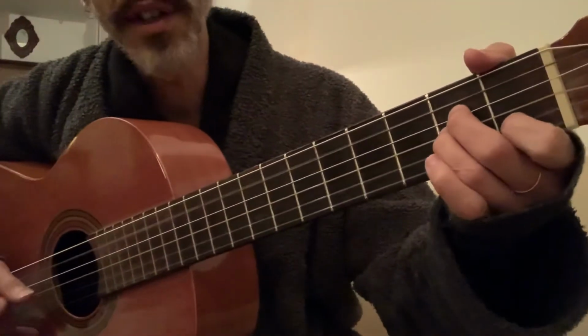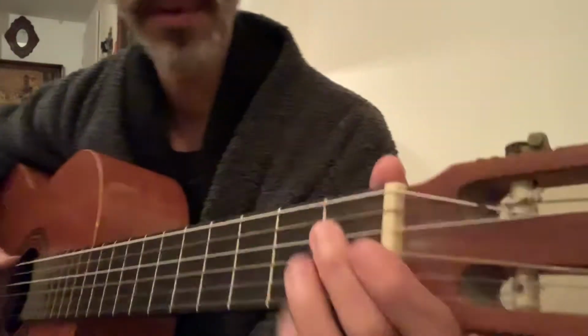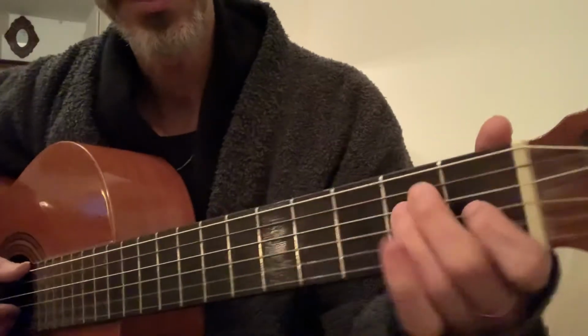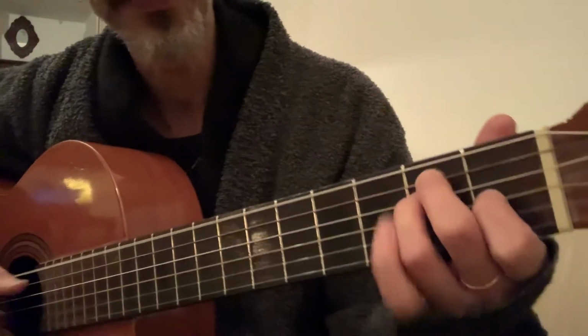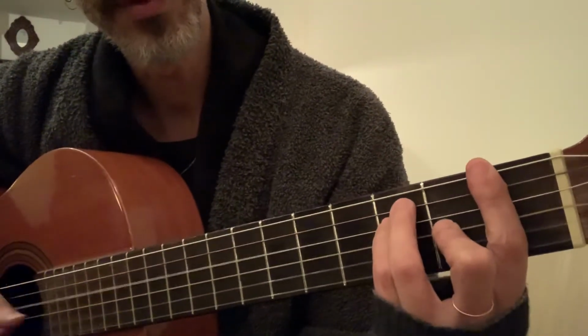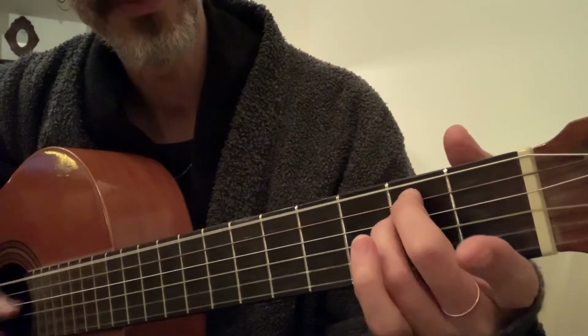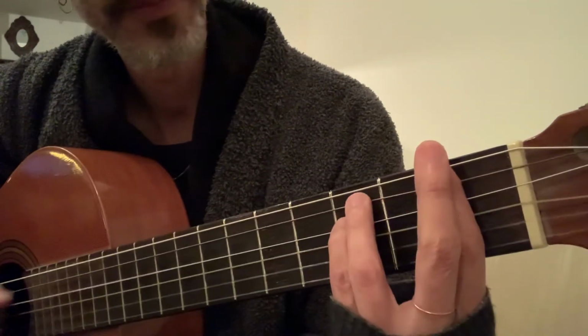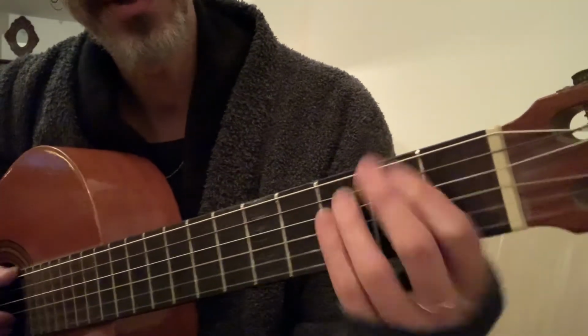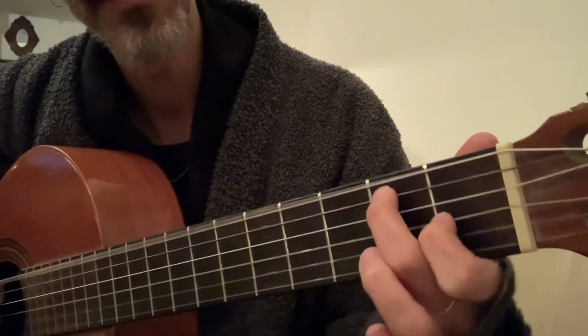And so you can extract bar chords from any shape of E. E to F, or you can do an E minor to F minor. You can do an E7 shape.